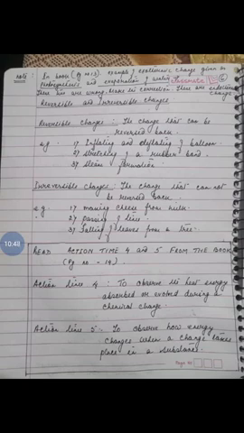Now next is coming reversible and irreversible changes. Reversible change and irreversible change, I told you this too when we were talking about the physical and chemical change. Reversible means which can be reverted back. It can be reversed back. If you are withdrawing the condition for which the change is taking place, it will again go back to its original position.